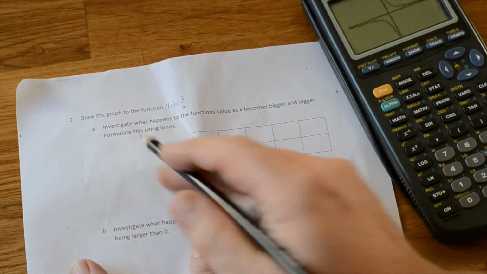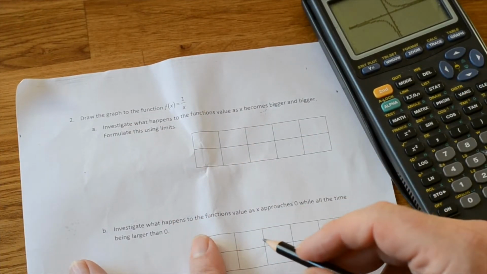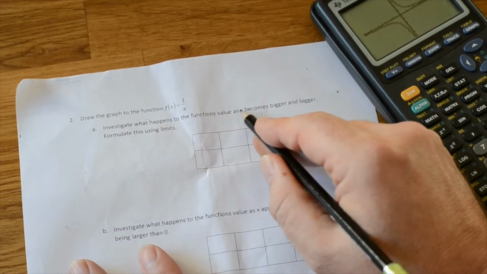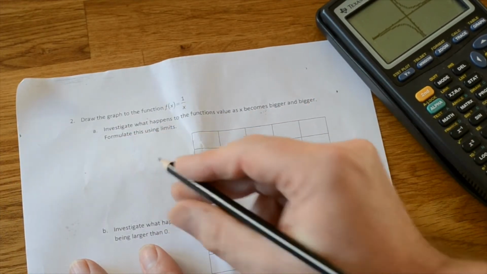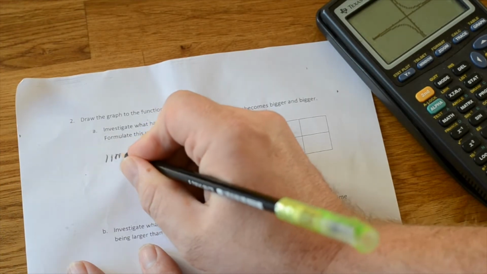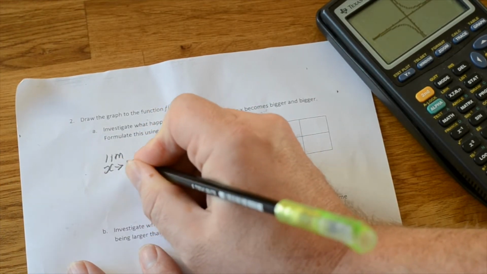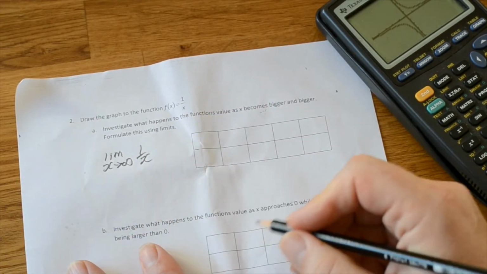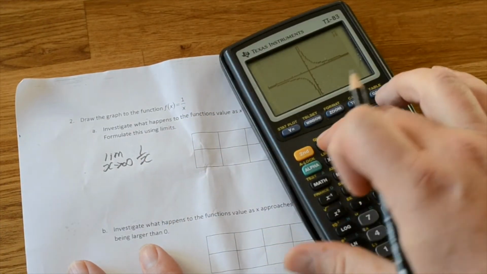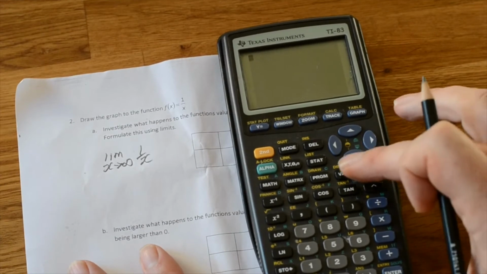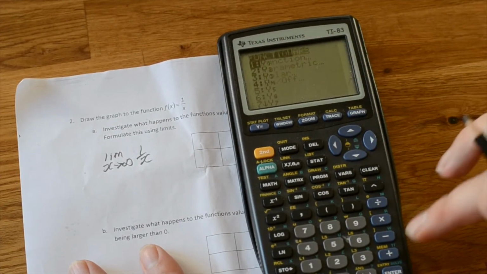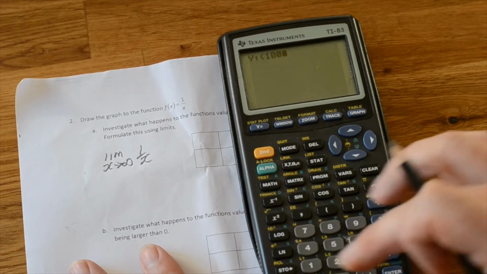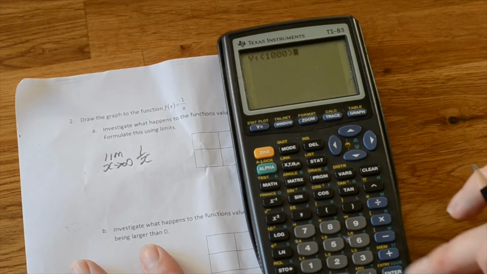So in order to investigate it, we use limits to see what happens as x gets bigger and bigger. We can put up the equation, investigating what happens to the function as x becomes bigger and bigger using limits. That would be the limit as x approaches infinity of the function 1 over x. We can use the calculator to make these calculations. If we press the variables button, y variables and function, and y1, we can see what happens as we put in a large number like 1000.